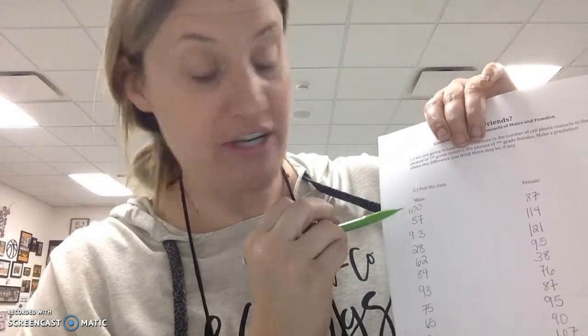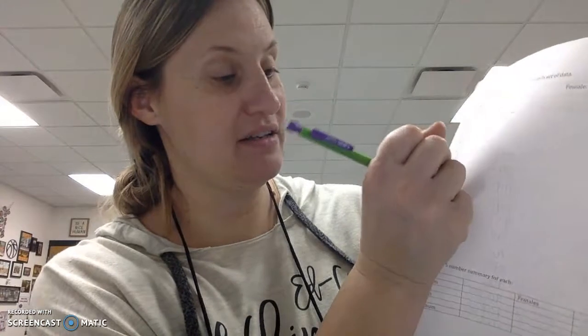So 100, the 10 is here, so I'm going to put the 1 is a 0. So this number represents 100. My next number is 57. So I'm going to put a 7 behind my 5. So that's 57. My 10s is 5, my 1s is 7. Then I have 93. So I'm going to go to my 9 and put a 3 for 93.